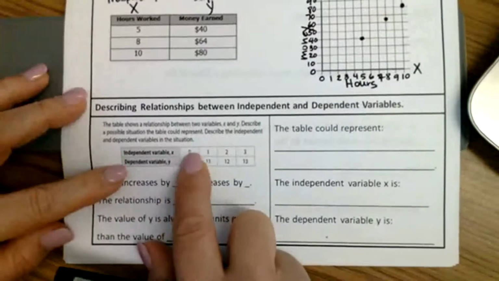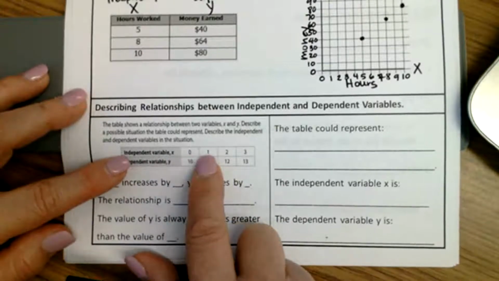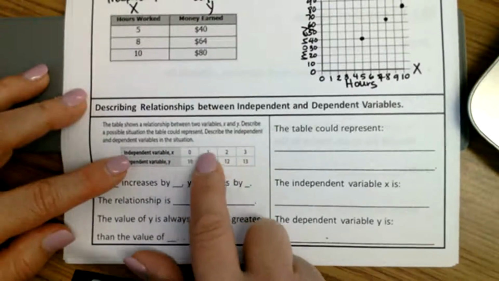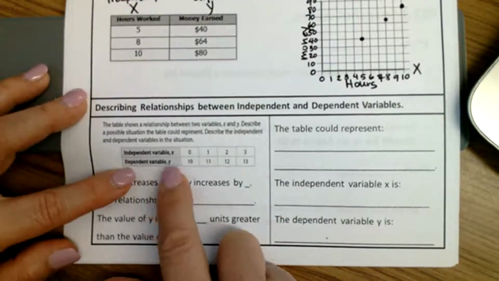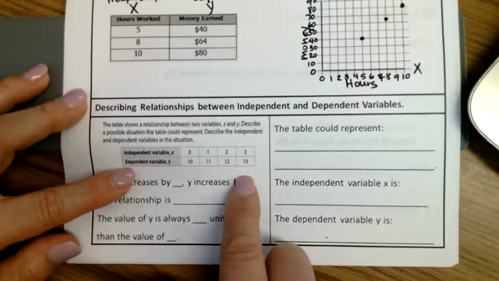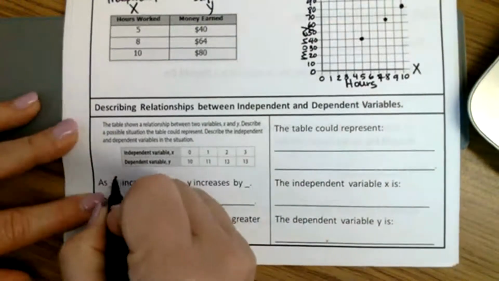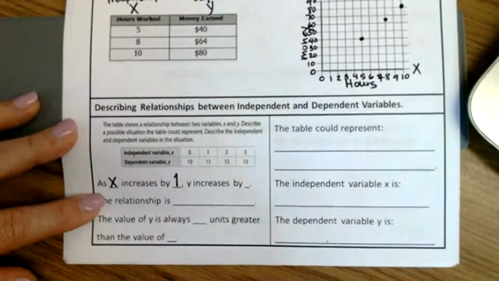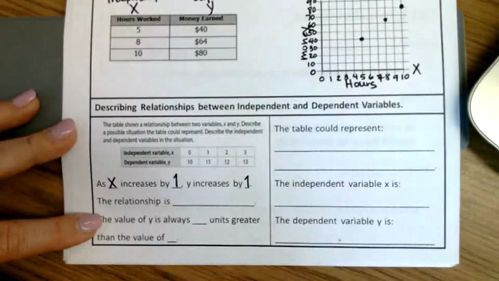So first I'm going to look at the table. I see that x is going 0, 1, 2, 3. So x is going up by 1 every time. I have the y variable. I see it goes 10, 11, 12, 13. It's also going up by 1 every time. So as x increases by 1, y increases by 1 as well.